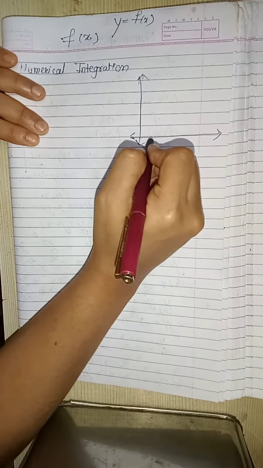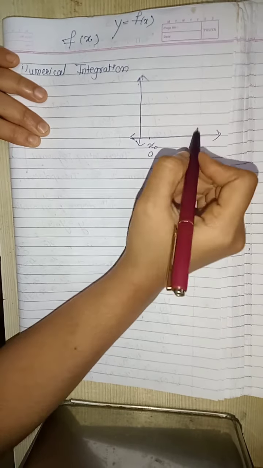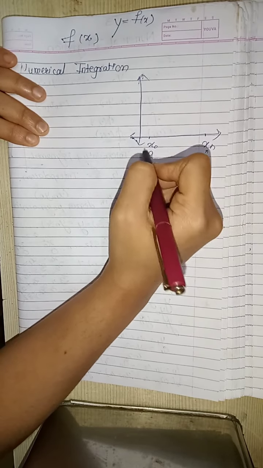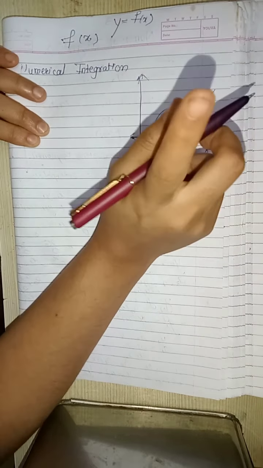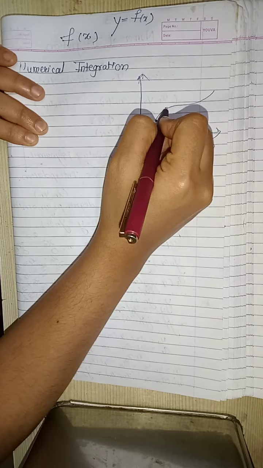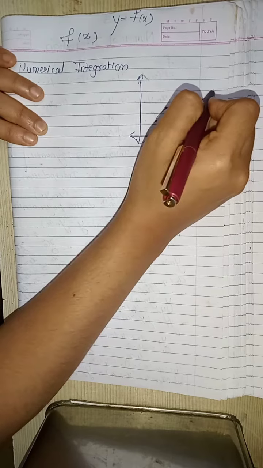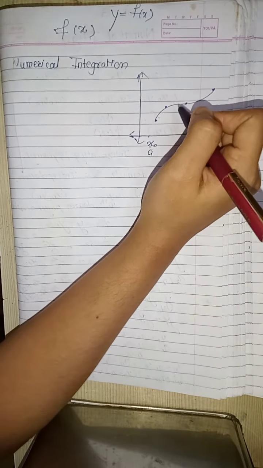You have x0, which is some point A, and xn, which is another point B, and you have a function like this. For these points you have x0, y0, then x1, y1, x2, y2, x3, y3 up to so on xn, yn, which are your points on this graph or function.